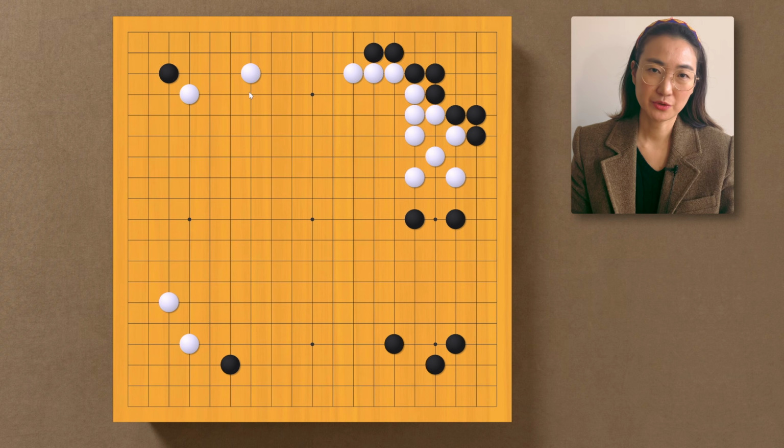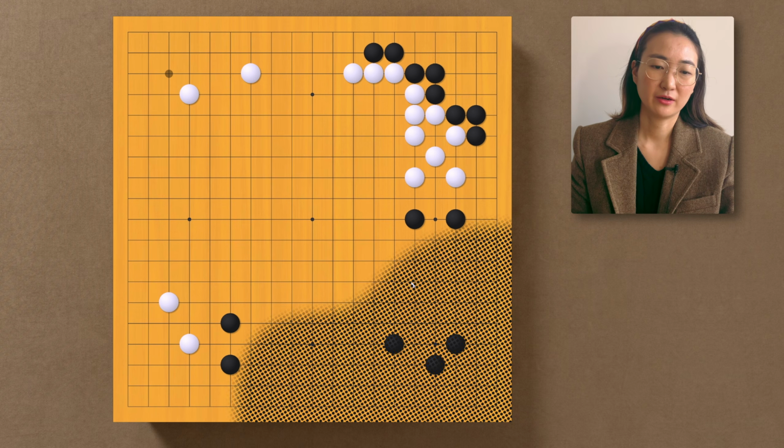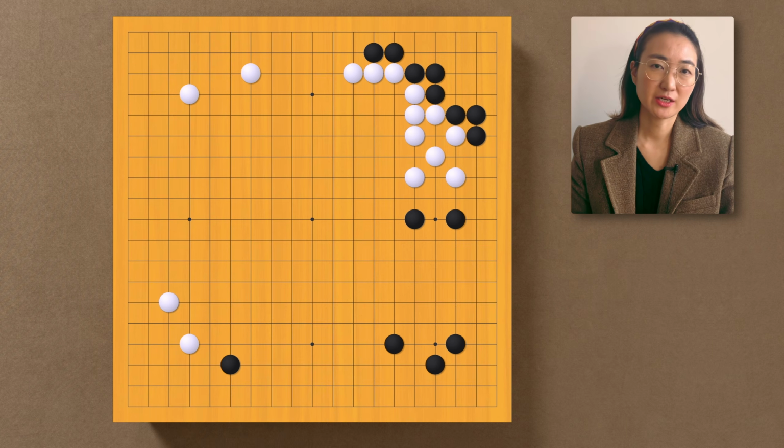But that's not true. The lower side, black's territory, is bigger. So in this situation, jumping here is the right answer. In the opening, you should try to look at the whole board and you should try to play in the area with more open space.